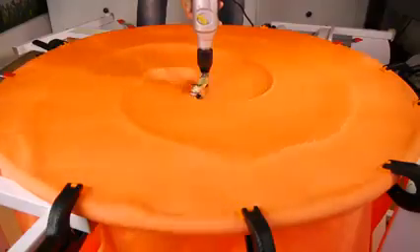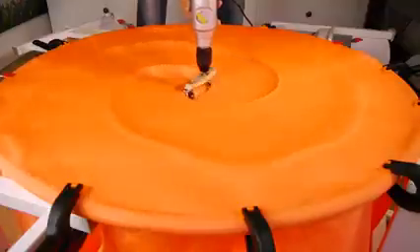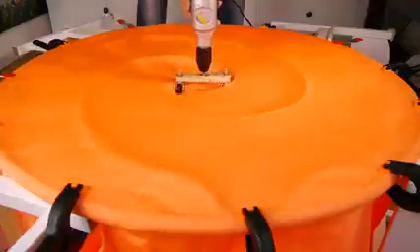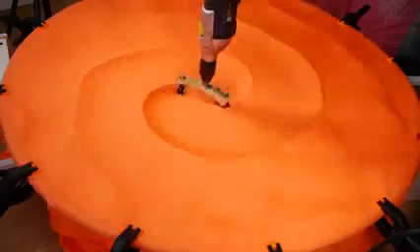Okay, here we go. Well, that looked quite promising. Let's have a look at that in slow motion. How cool is that? An actual physical demonstration of gravitational waves.